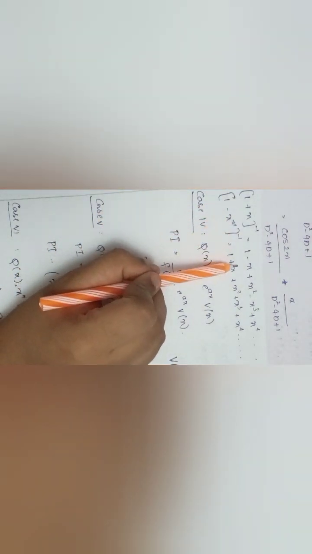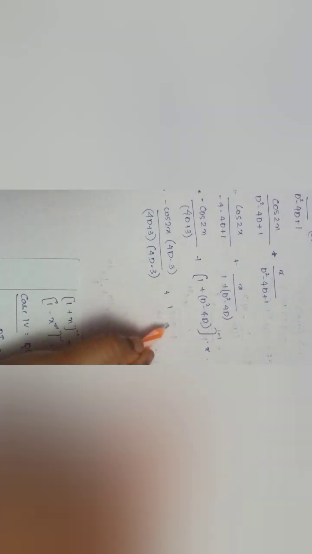Plus, this is of the form (1 plus x) inverse. So (1 plus x) inverse, the expansion is 1 minus x plus x square minus x cube plus x raised to 4, etc. So here first we have to see the outside term, how many times it is differentiable. Here x is only differentiable one time, so we have to write only one term. So (1 plus x) inverse is equal to 1 minus (D square minus 4D) into x.